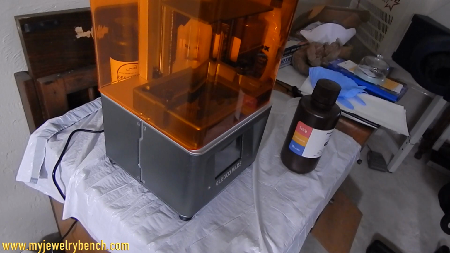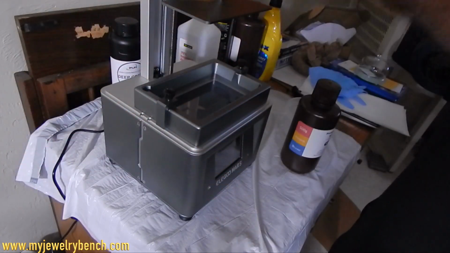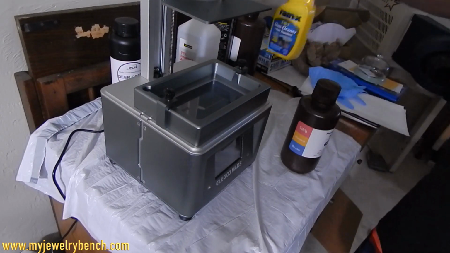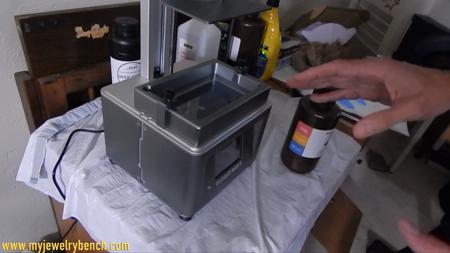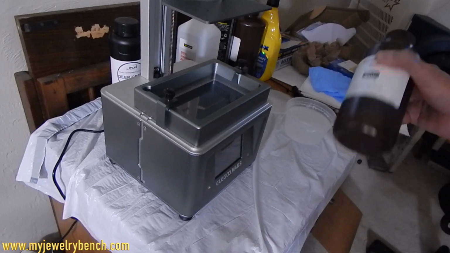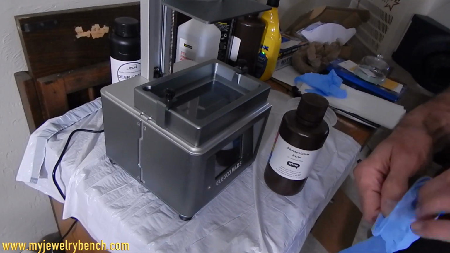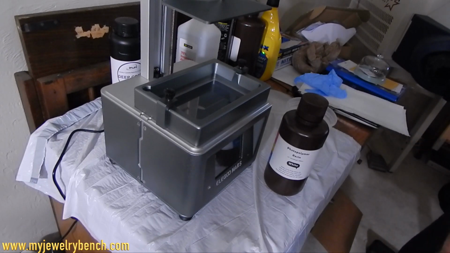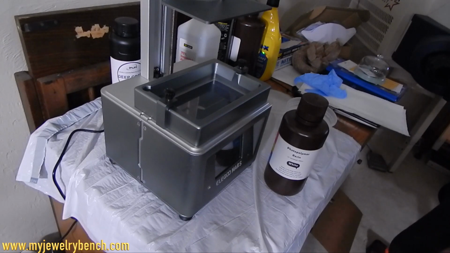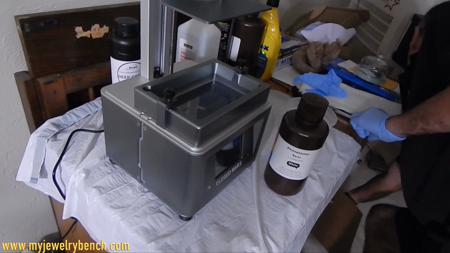Okay, guys, we're going to set up for the next step, which is to get this ready. I've already prepped my printer by cleaning it and getting Rain-X on the FEP film. So that's all set. What I want to do now is take my white resin and shake this up. I want to get my gloves on because we're going to have to clean the bottle, obviously, after we pour this in. And we're going to align the top plate. So let's grab our Allen wrench.